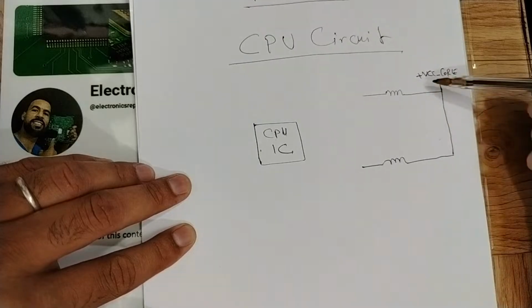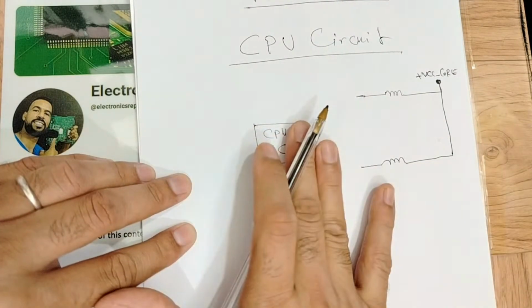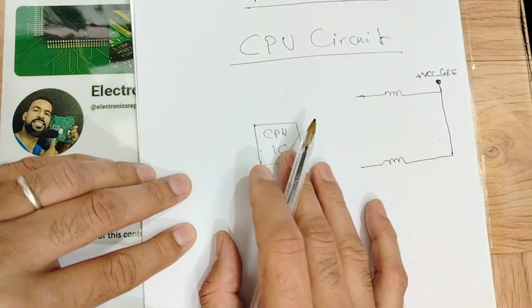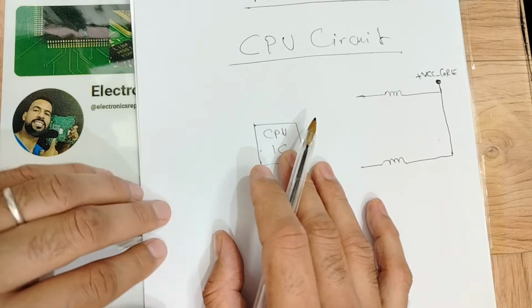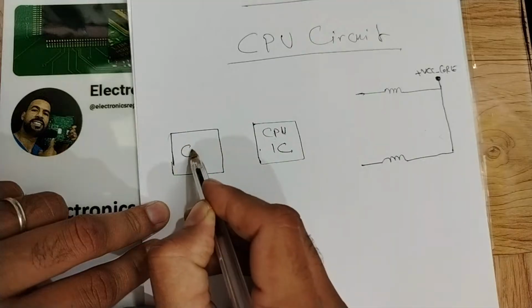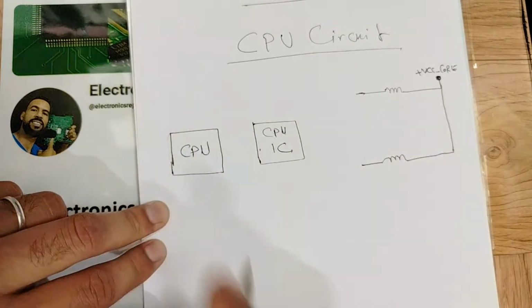Basically the two channels are connected, my friends, 2 channels. But here we don't have just an IC like the 3 volt, 5 volt circuit. No, my friends, we have also here the CPU itself. Why do we have the CPU here, my friends?